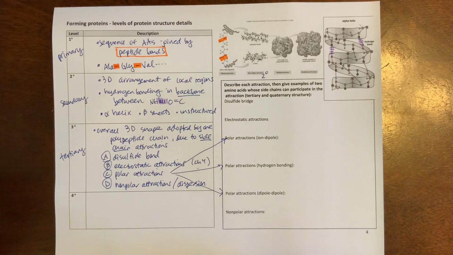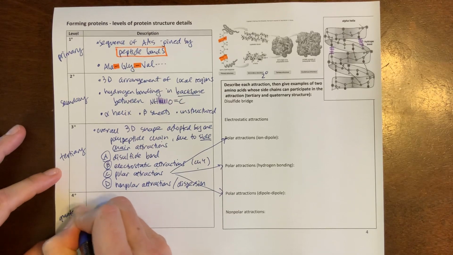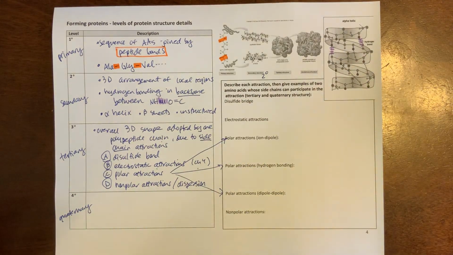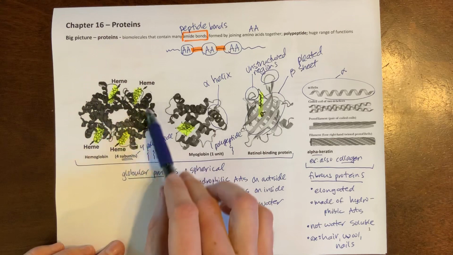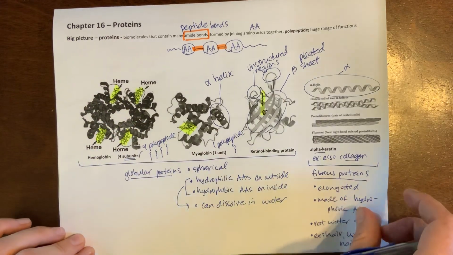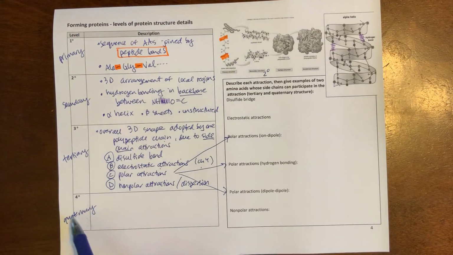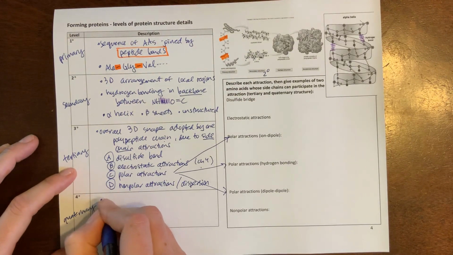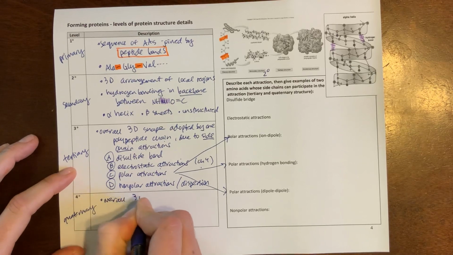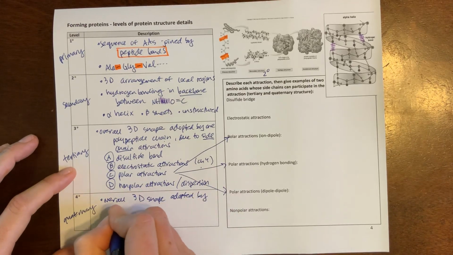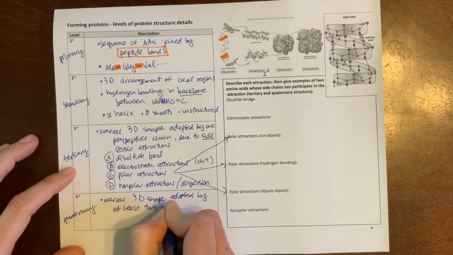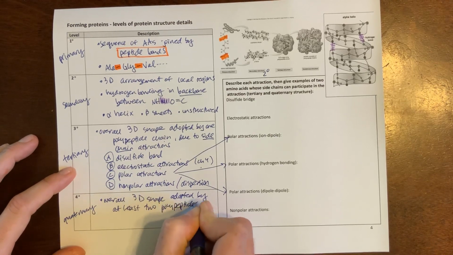Finally, looking at quaternary structure, that's my last one here. This is what we saw all the way back at the beginning on the first slide when we saw hemoglobin, which I've lost track of for a moment. Here it is. In hemoglobin, we saw that we had 4 polypeptide chains, and so we need something to hold the 4 different groups together, the 4 different subunits, and that's going to be these attractions that hold quaternary structure together. And so quaternary structure is going to be the overall 3D shape adopted by at least 2 polypeptides. So you have to have at least 2 chains or 2 subunits.